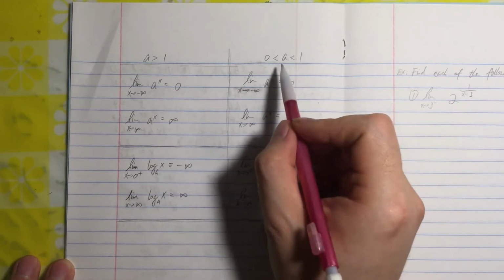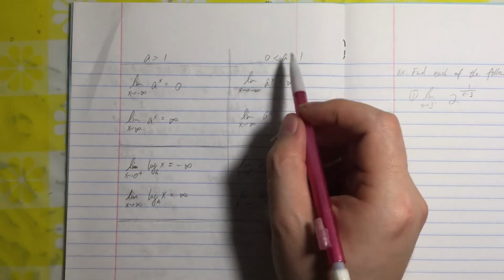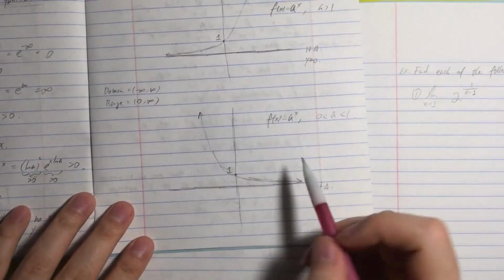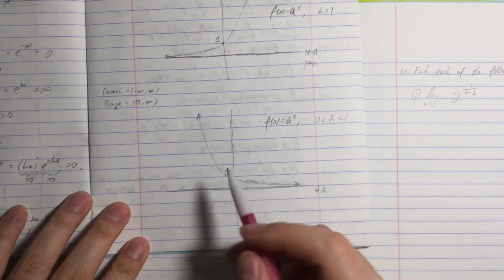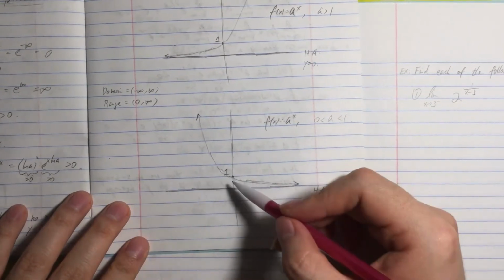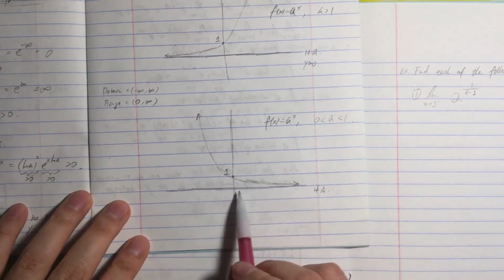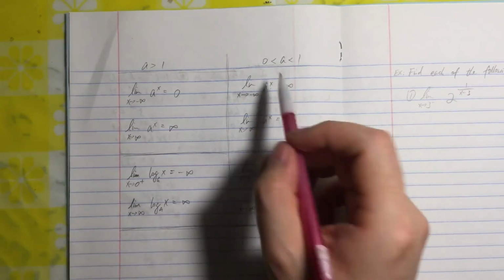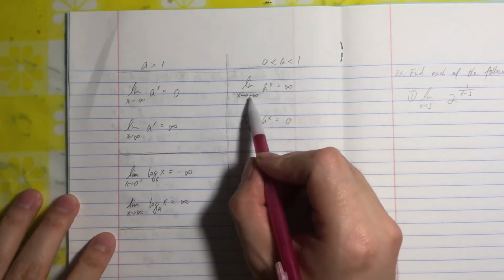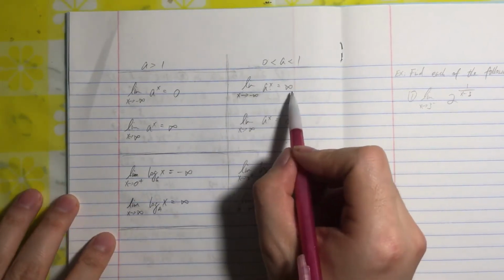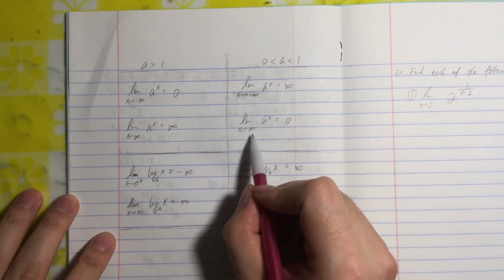On the other hand, if a is between 0 and 1, the graph looks like this. So when x approaches negative infinity, the limit goes to infinity. When x approaches infinity, the limit goes to 0. So when a is between 0 and 1, when x goes to negative infinity, the limit is infinity. When x goes to infinity, the limit is 0.